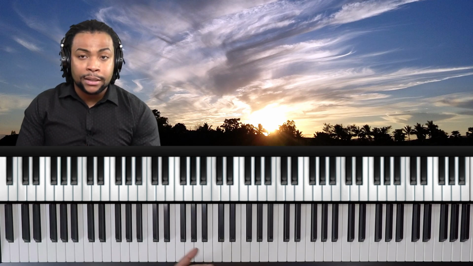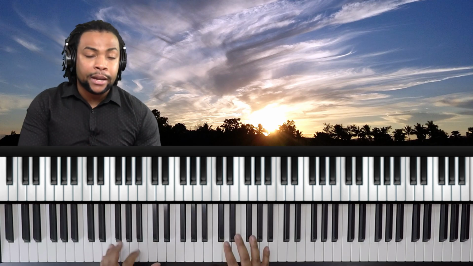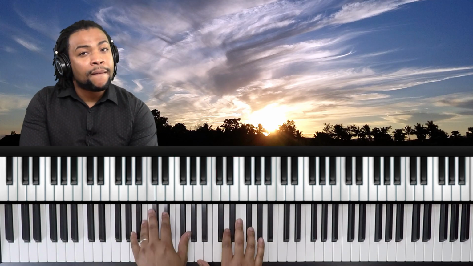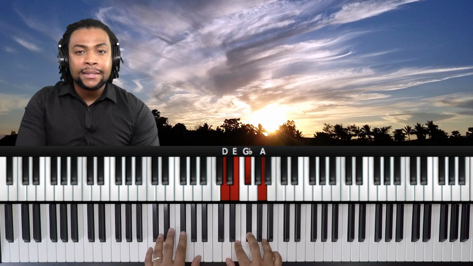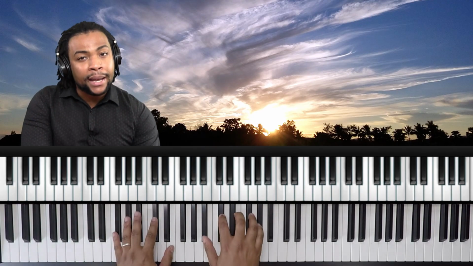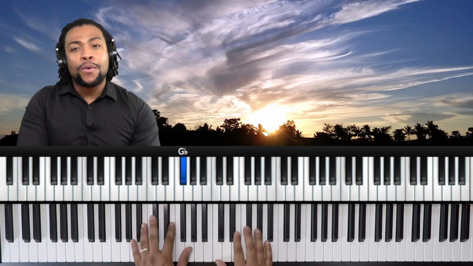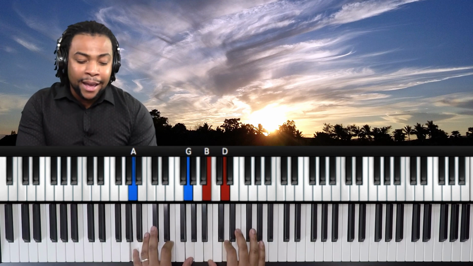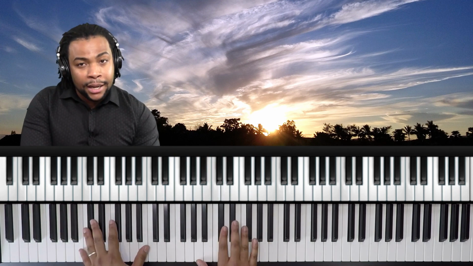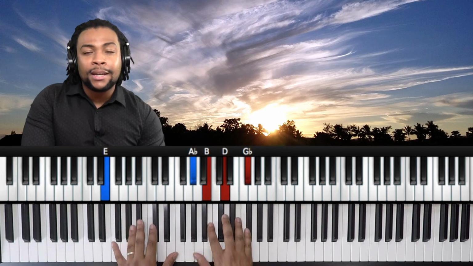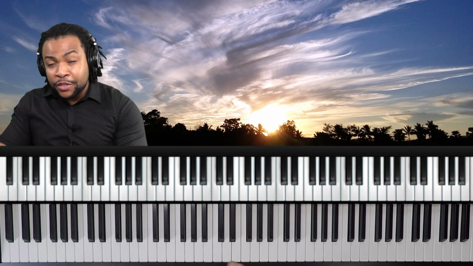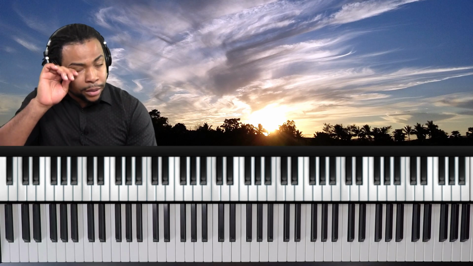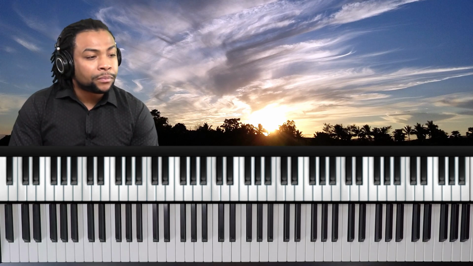If I want to take this As a Deer and syncopate it, I can go: As the deer panted for the waters of my soul, long and after thee. So you shift the beats around, and that's what they call syncopation. Used a lot in funk and modern gospel.